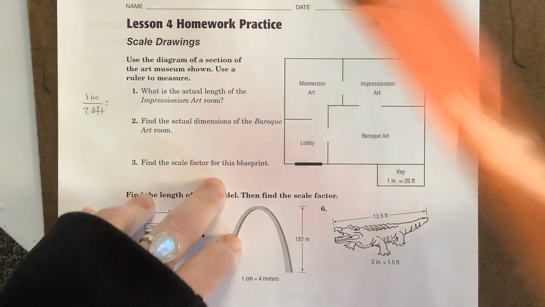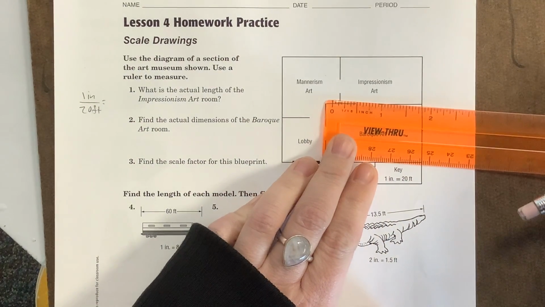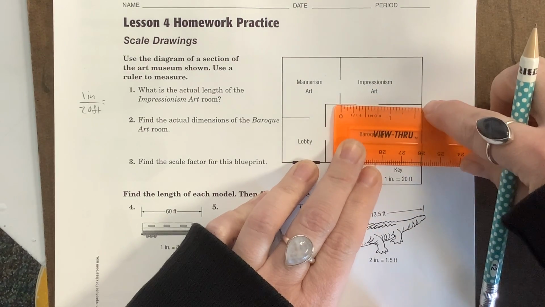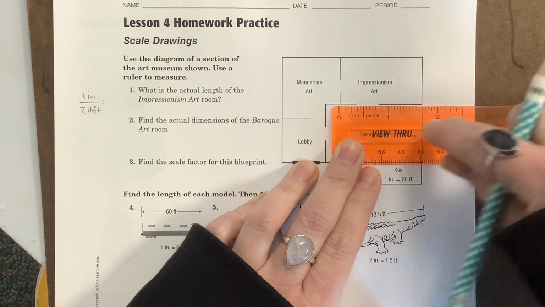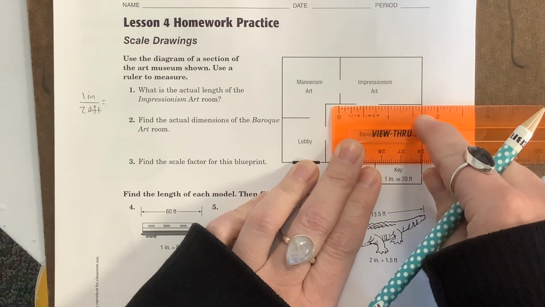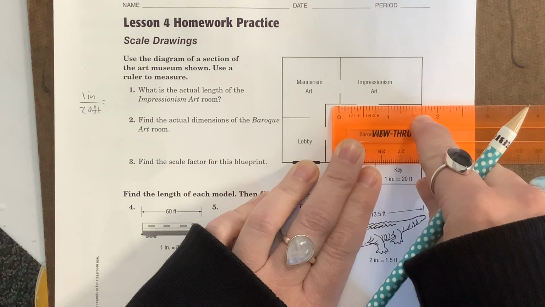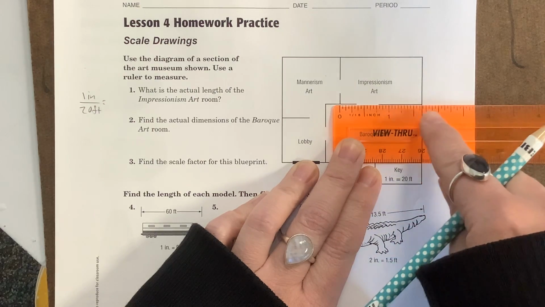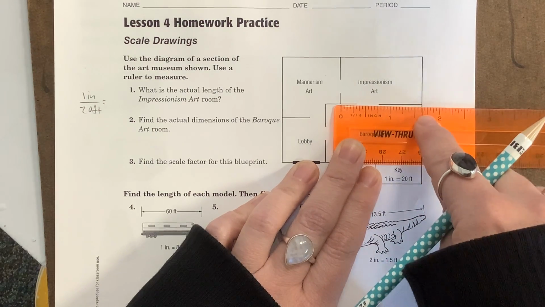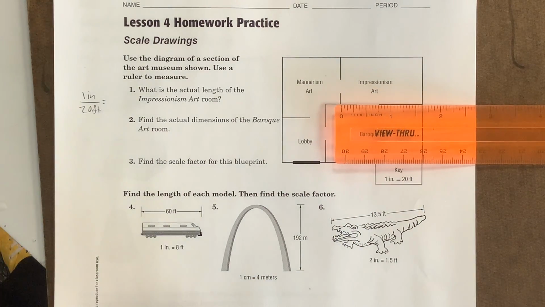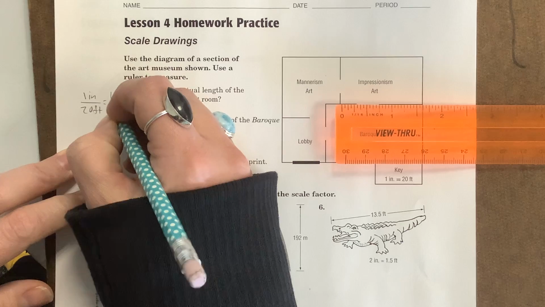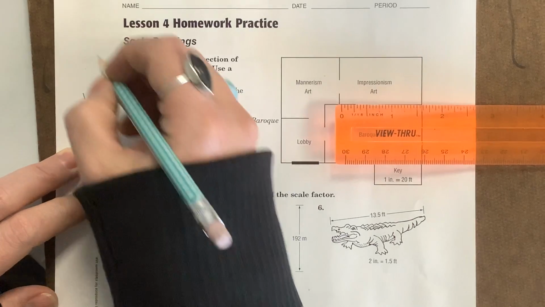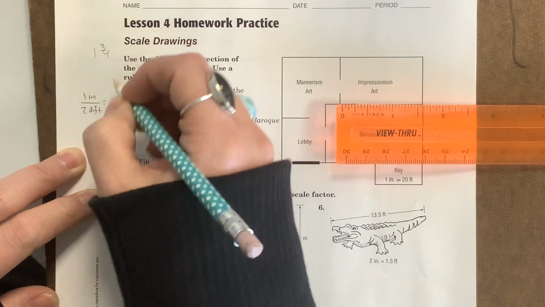So length is going to be this way. It's in inches, so I should probably use the inches side. Okay, and so that's 1 inch. So it's a little bit more than 1.5 inches. Yeah. So that's 1 3/4 of an inch. If we want to be super exact, anyway, something like that. I'm going to go with 1 3/4 on that one. So 1 3/4, if we did that as an improper fraction, that's 7/4.